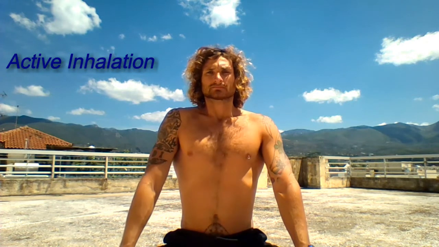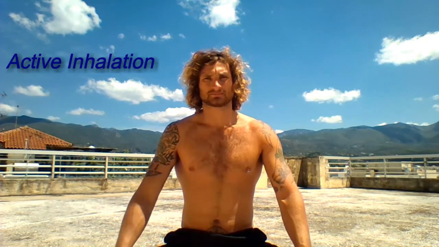I'm also going to use the word active. Active means to use force, to use muscles in order to do something. So an active inhale would be to use your muscles in order to bring air into your lungs, and it would look like this. Or it could just be with your diaphragm, could just be with your chest, could just be with your shoulders.